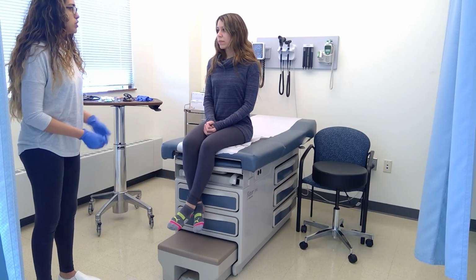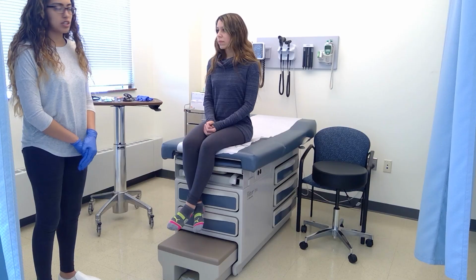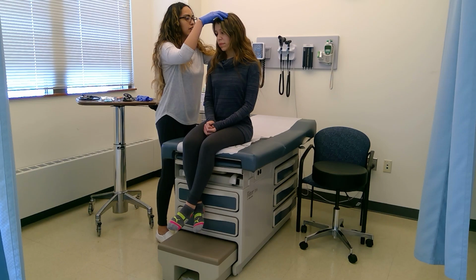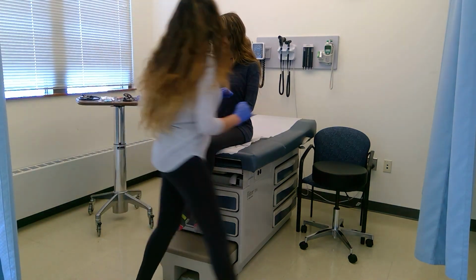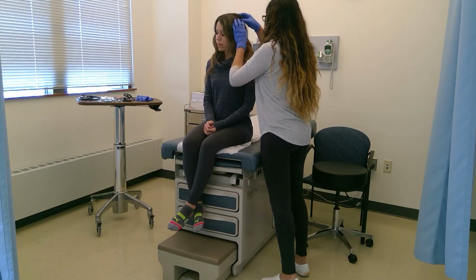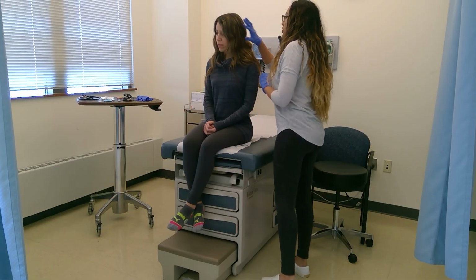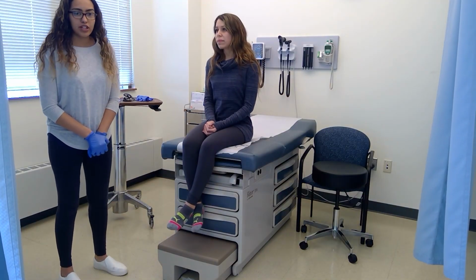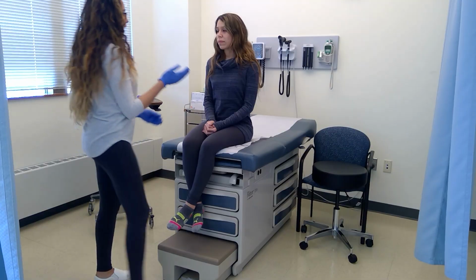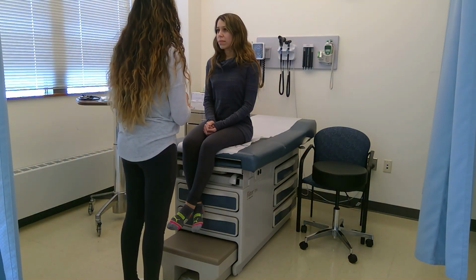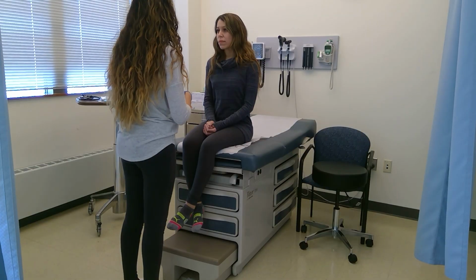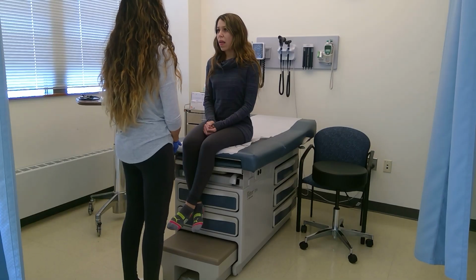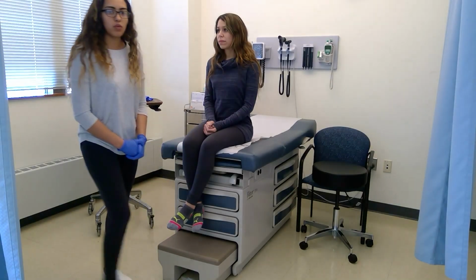So the first thing I'm going to do is inspect and palpate her head and hair. So I'm looking at her scalp and hair for any abnormalities as well as quality. So nothing seems to be abnormal, and her hair seems healthy. After that, I'm going to do a general inspection of her face, and I am looking to see her facial features, and I'm looking at her eyes, nose, mouth, and tongue, and I'm inspecting to see if everything is symmetrical, which it is.